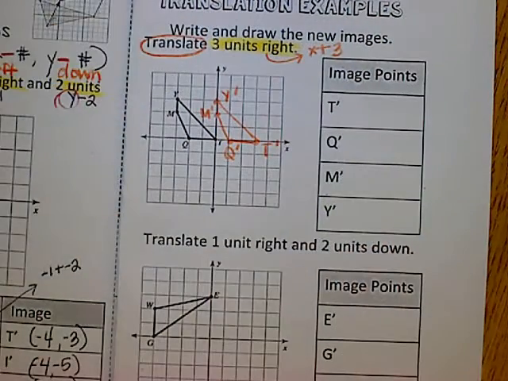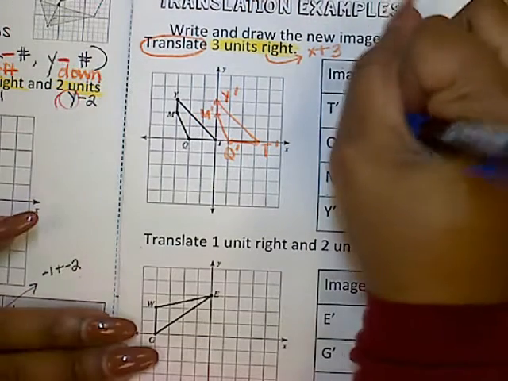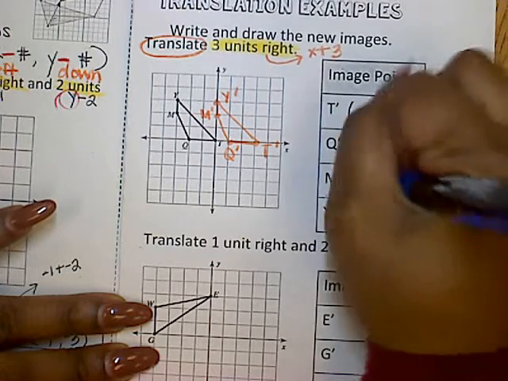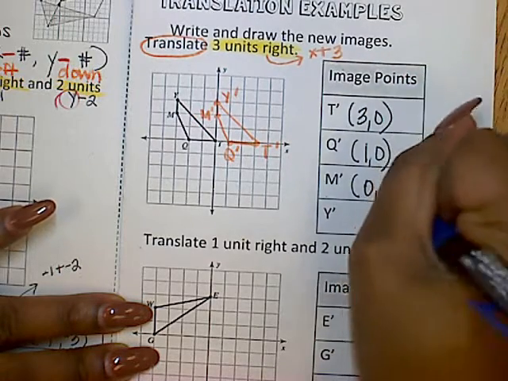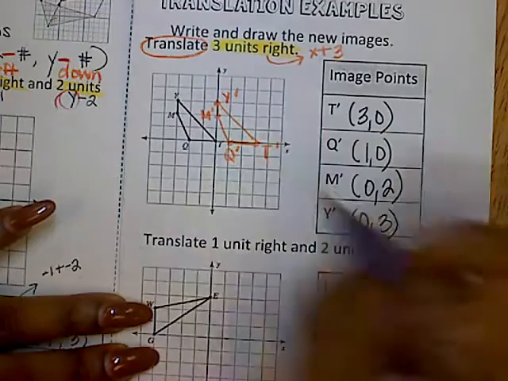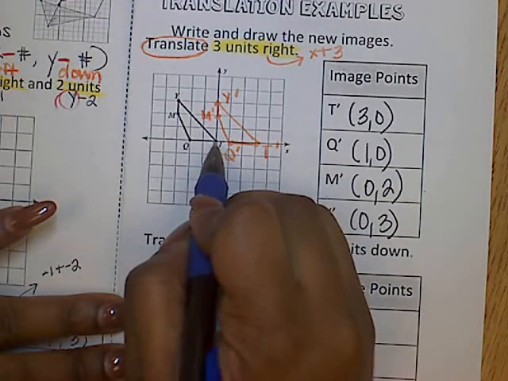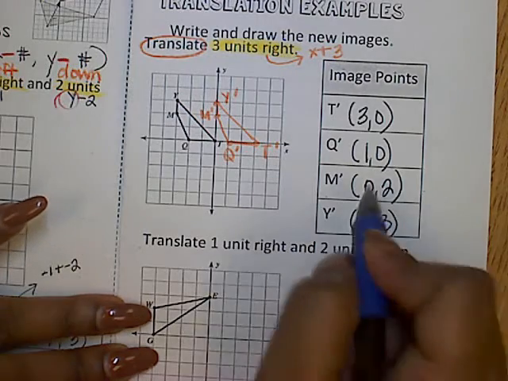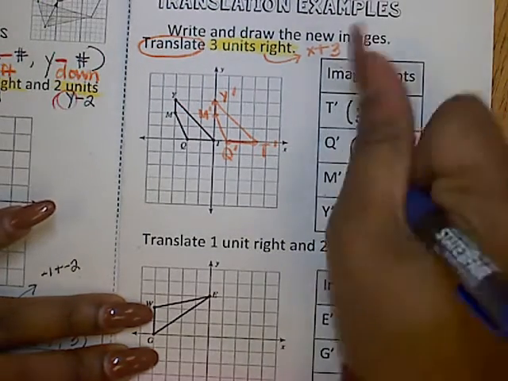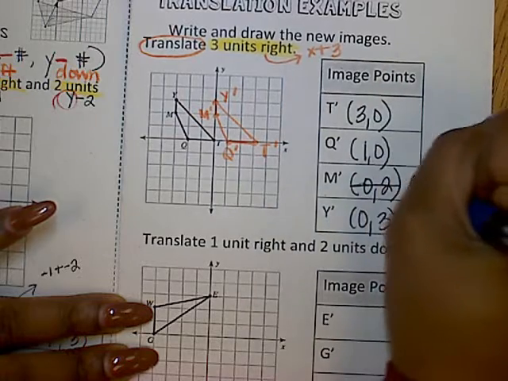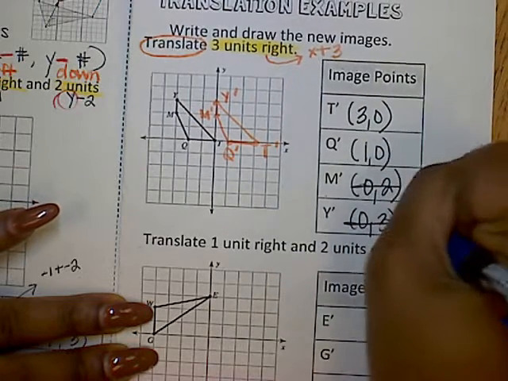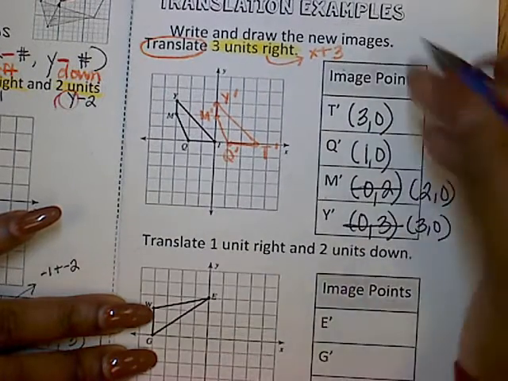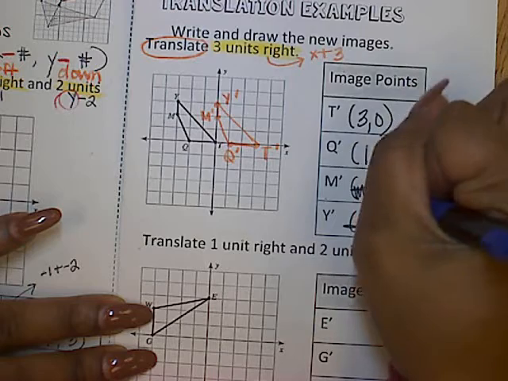And then I want to go back through and make sure I write my final image point, which is 3, 0, 1, 0, 0, 2, 0, 3. So again, just counting over. So this is over 1, 2, 3. So, excuse me, these should be, so this is actually 2, 0, and 3, 0. Sorry for that mistake. So your x is moving, but your y is not. So make sure you fix that on yours.